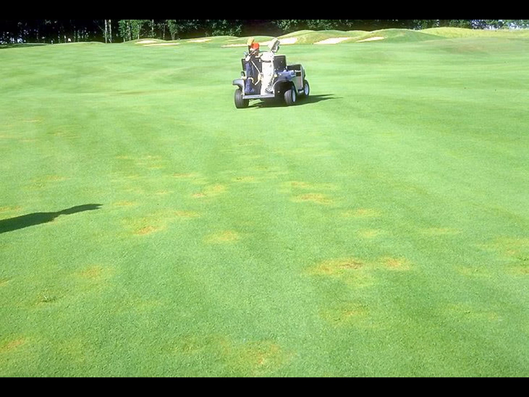Take-all can also occur on virgin soils. In this case, this golf course was recently constructed and established in a cleared forest area. Take-all patch symptoms are evident. Take-all is strongly associated with soil pH, with the disease most severe at high pH soils, those normally in the mid to high 7s.